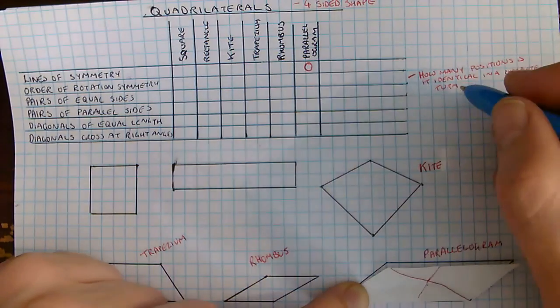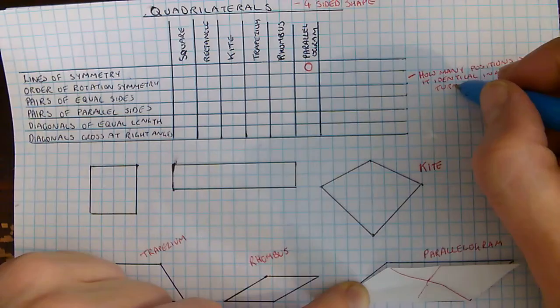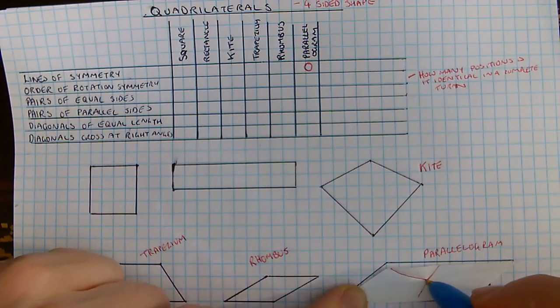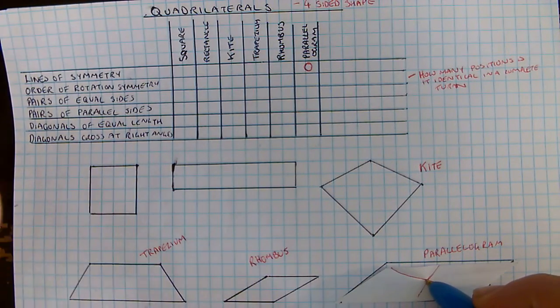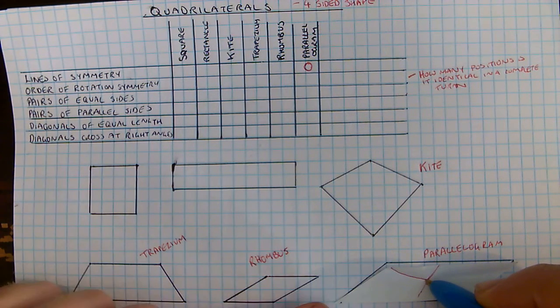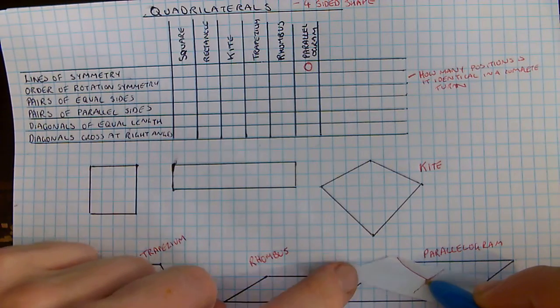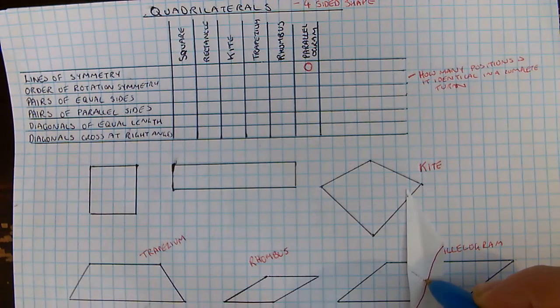So this is my first position here. Every shape has got an order of rotational symmetry of at least 1. I'm going to start turning it round. When I've turned it round through a quarter of a turn, it obviously doesn't match up on itself.